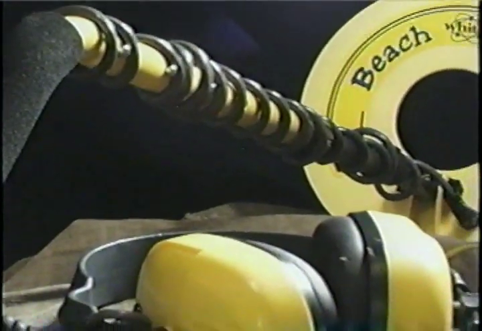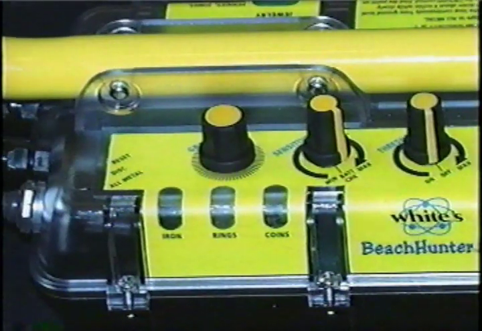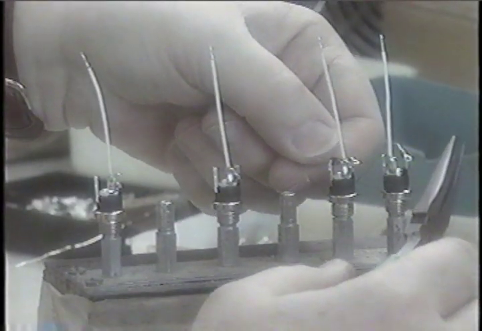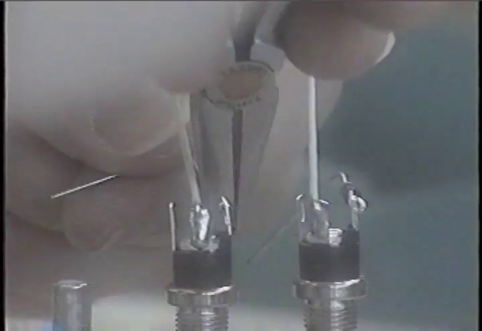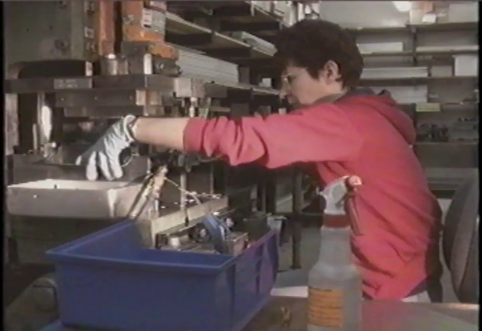The BeachHunter ID is the latest in a long tradition of American-made excellence from White's Electronics. Headquartered in the heart of the Pacific Northwest, the factory in Sweet Home, Oregon produces a combination of handcrafted perfection and cutting-edge technology, which is one of a kind. For over 50 years, White's Electronics has been building metal detectors from scratch right here in our Sweet Home, Oregon factory.